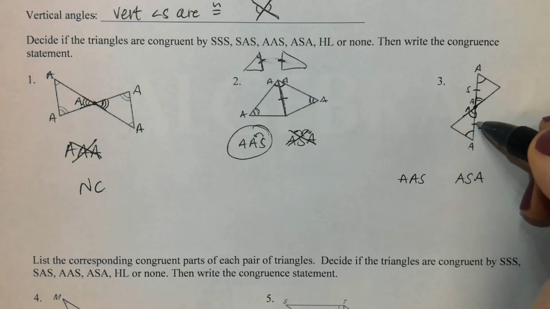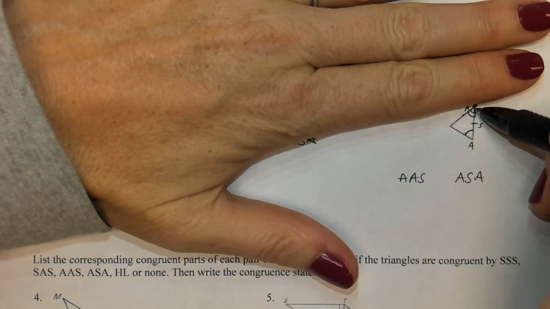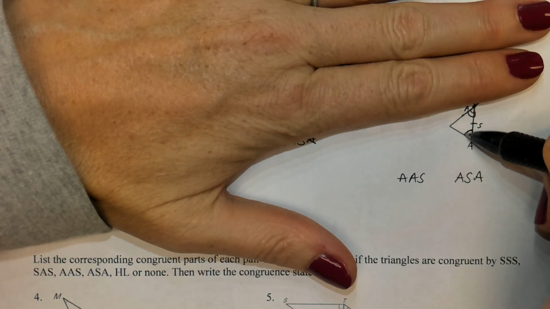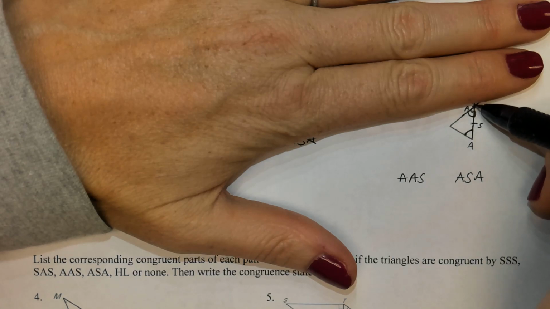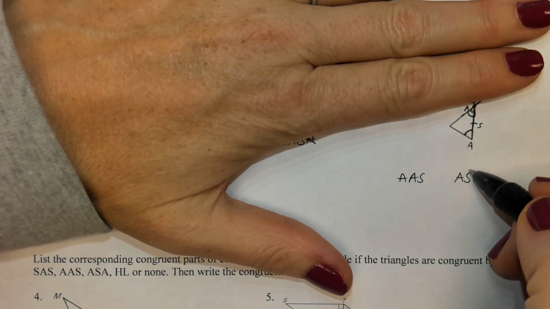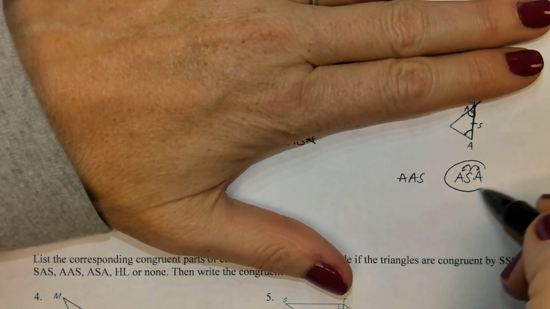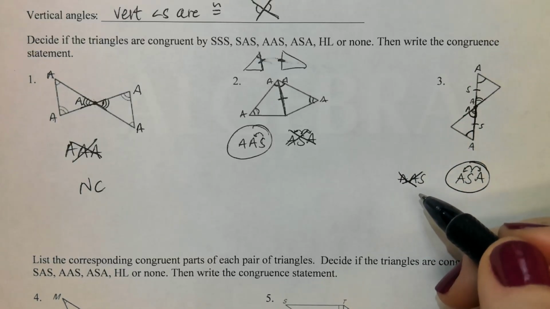So I'm going to trace my side. Remember, you're just looking at one triangle. And when I trace my side, do I hit both of my arc marks? This time I do. So since my side touches both A's, we are ASA, not AAS.